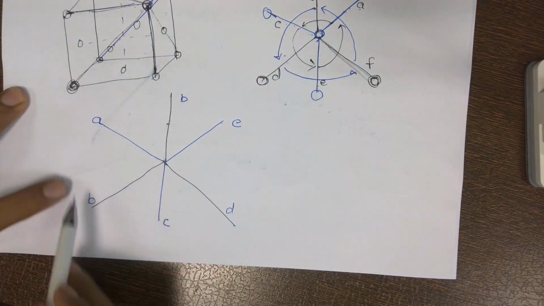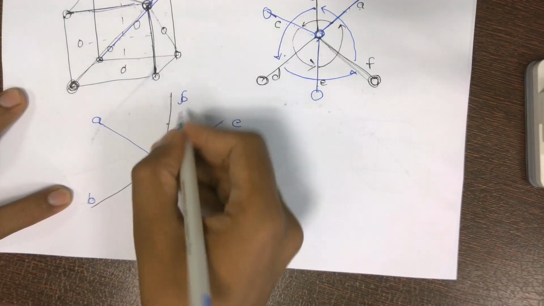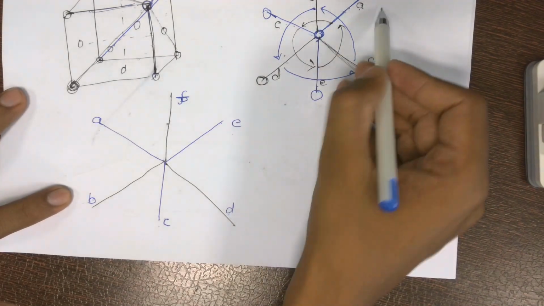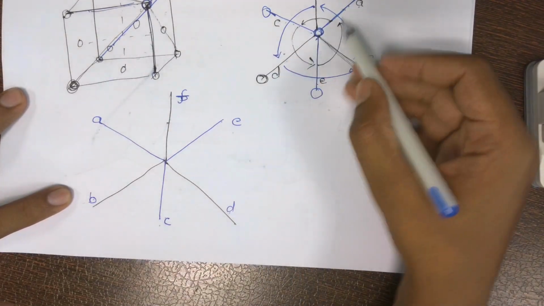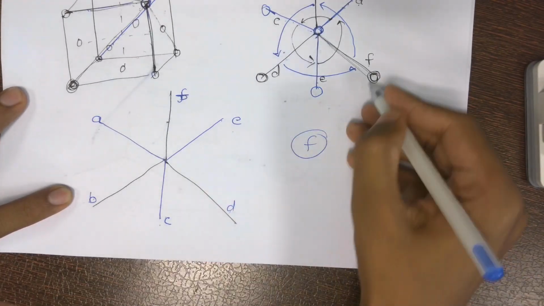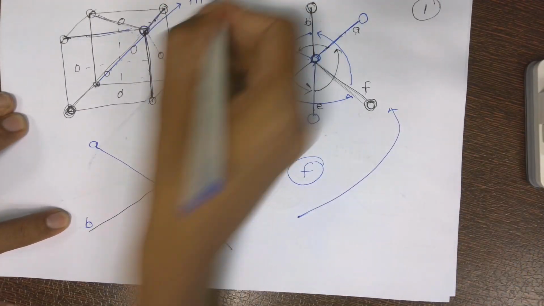So we can see A, B, C, D, E, sorry, this will be F. Right? F will go to B. Here also, more or less what we have got is the same structure. The initial and the final remain exactly the same. So this is a symmetry operation. And the cube has this symmetry.